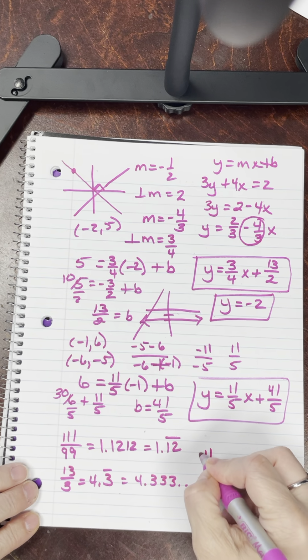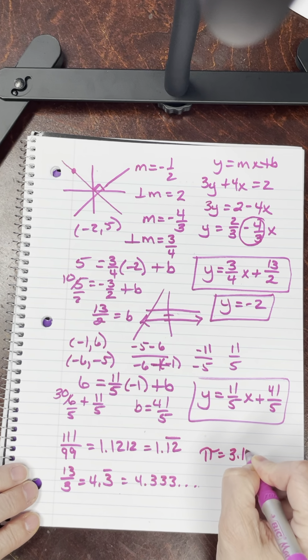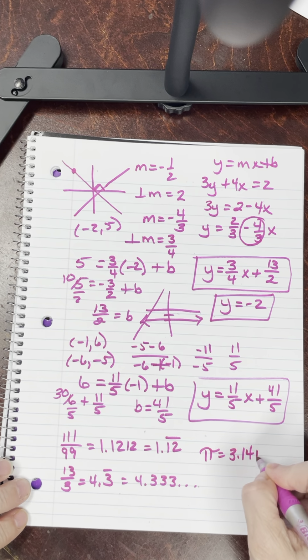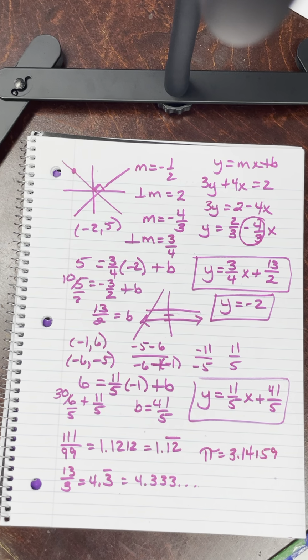Pi, however, we abbreviate it down to 3.14, but it is 159, and this continues. And the book shows you a long line of numbers for pi. There was a computer back when computers first started that was tasked with finding it, and they found that pi went to more than 1,000 digits without repeating, and then the computer could not calculate it any further.